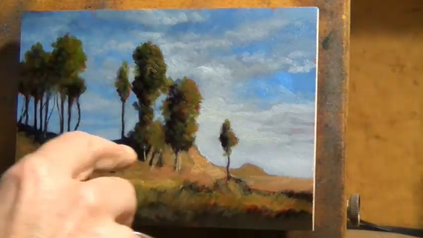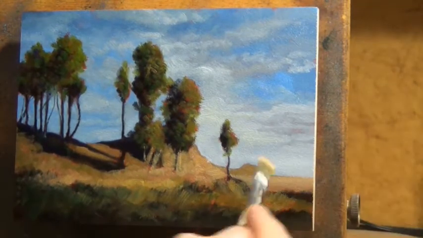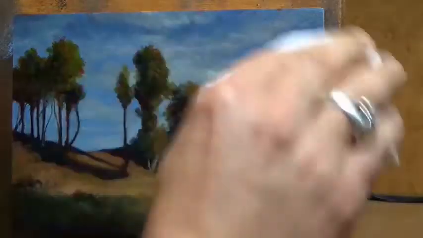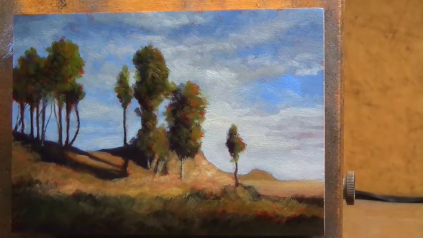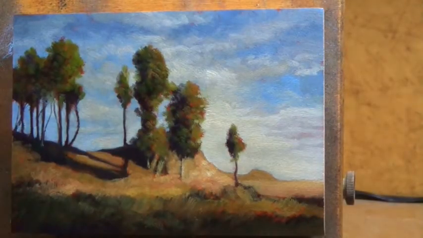But in spite of that, if it doesn't function large first, it's a failure, even if the color's beautiful and the technique is spot on. If the composition isn't right, it's a failure anyway.